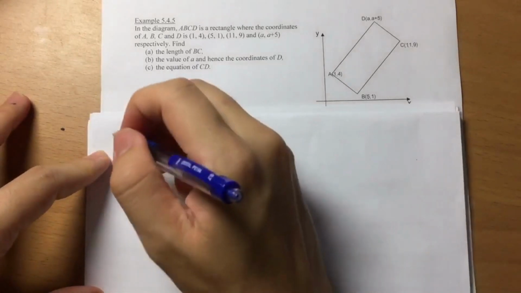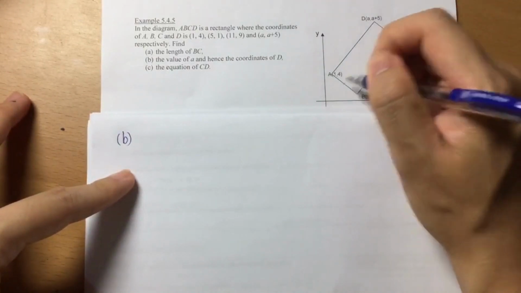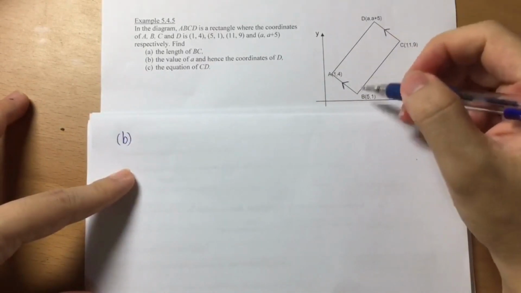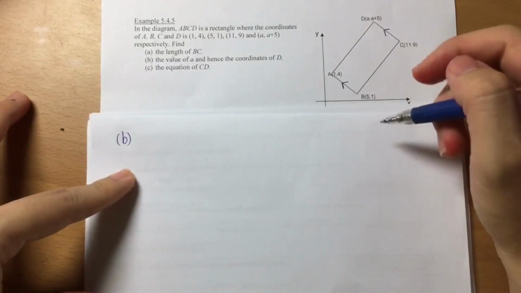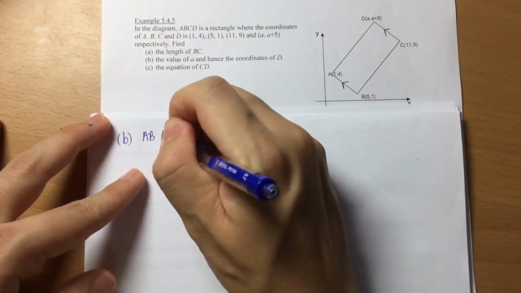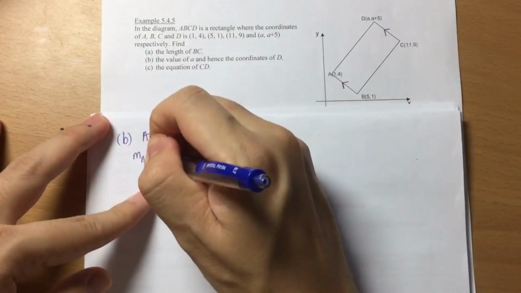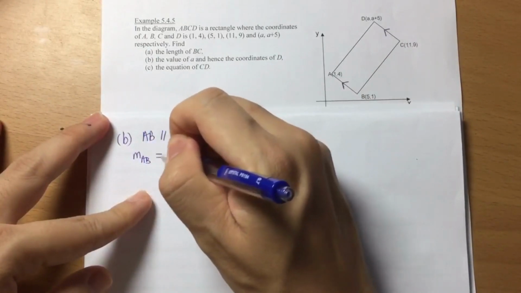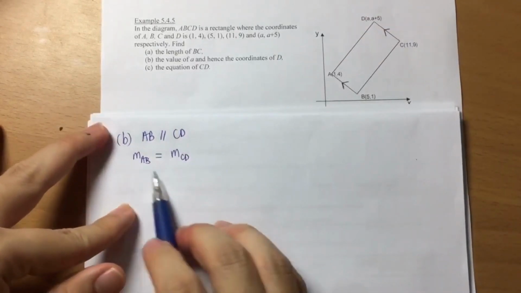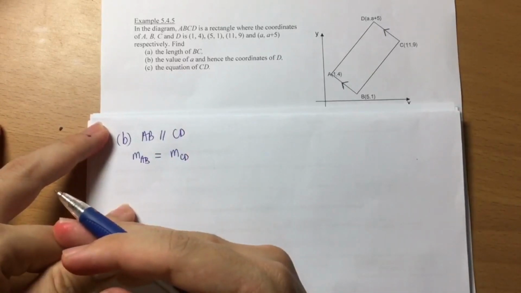Well, for part B, given this rectangle means that this is important. The opposite sides are parallel. Since AB is parallel to CD, it means the gradient of AB must be equal to the gradient of CD. So this forms the basis on how we are going to solve for the value of A.